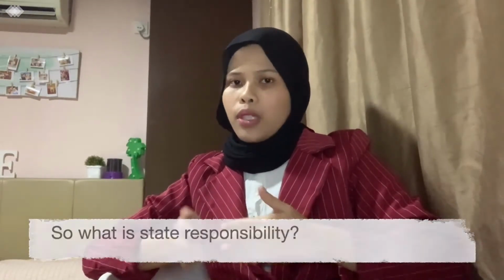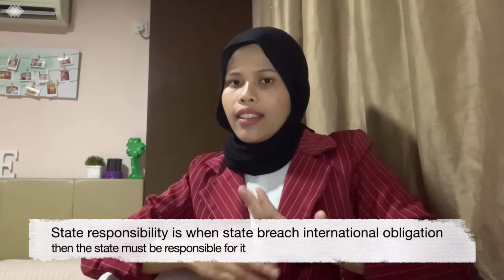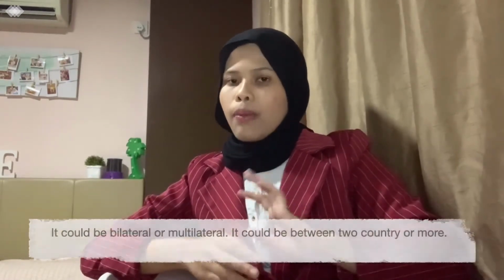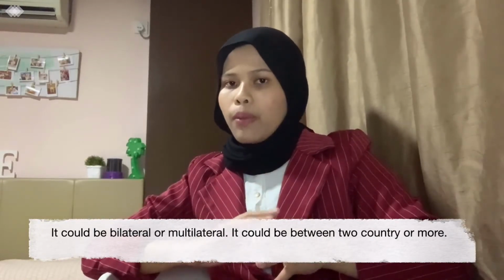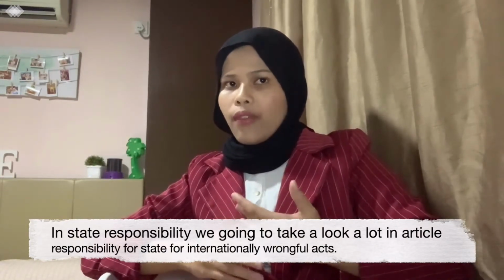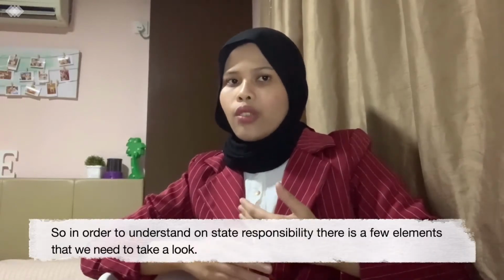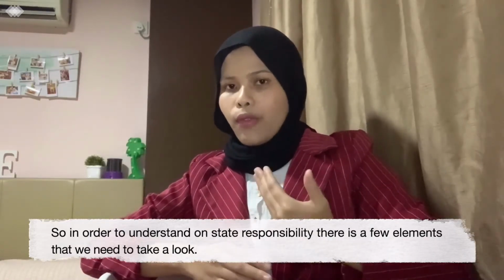So what is state responsibility? State responsibility is when a state breaches an international obligation, then the state must be responsible for it. It could be bilateral or multilateral, or between two countries or more. In state responsibility, we're going to take a look a lot at the Articles on Responsibility of States for Internationally Wrongful Acts.